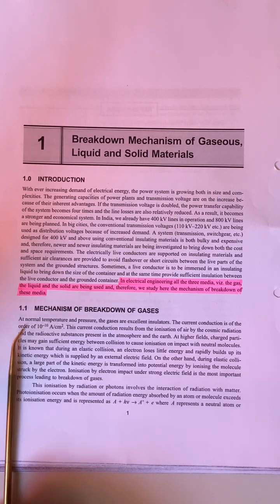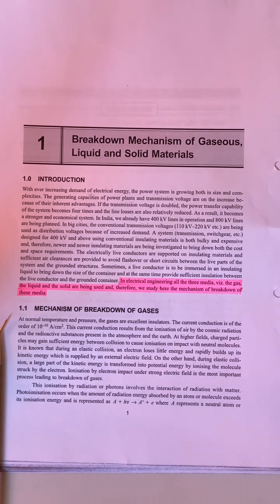So here goes. At normal temperature and normal pressure, gas is an excellent insulator. That's good news, because that's what we want. However, this is where the trick comes in.